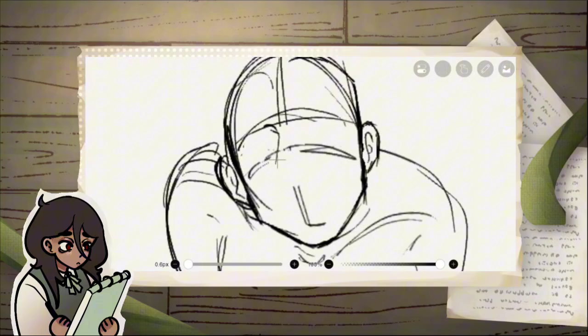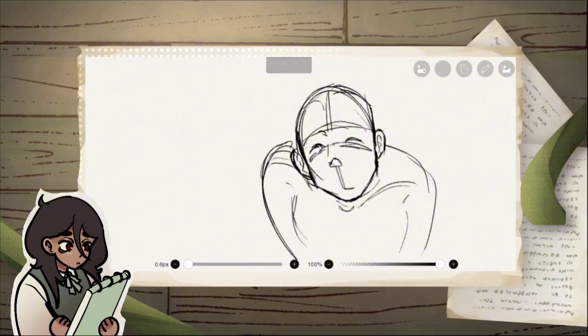Or oftentimes redoing an entire perspective because you realize, oh, that's not how perspective works. Like how I'm probably going to need to redo this face right here.